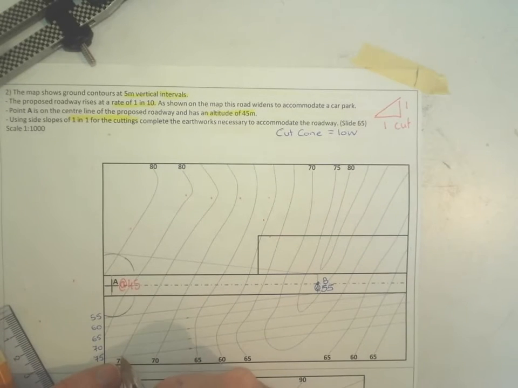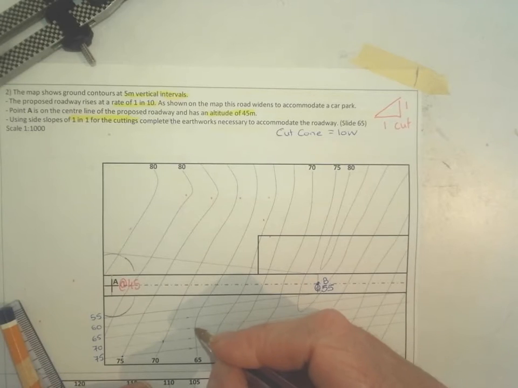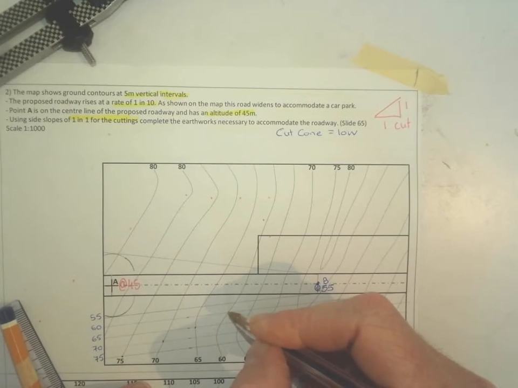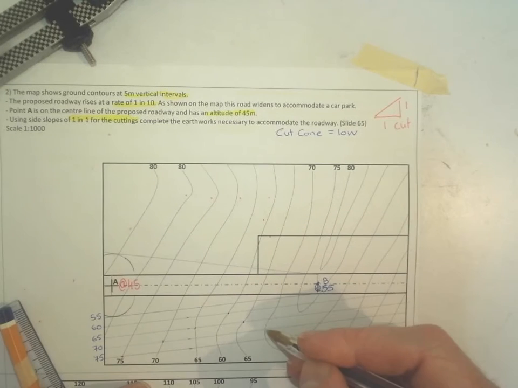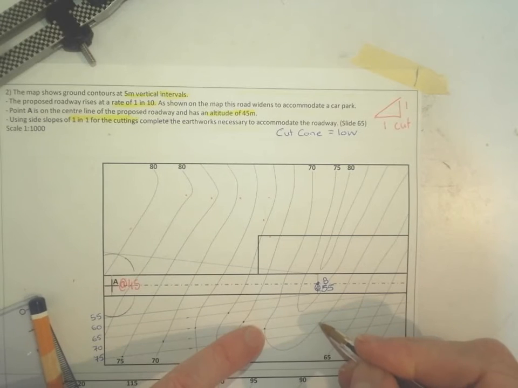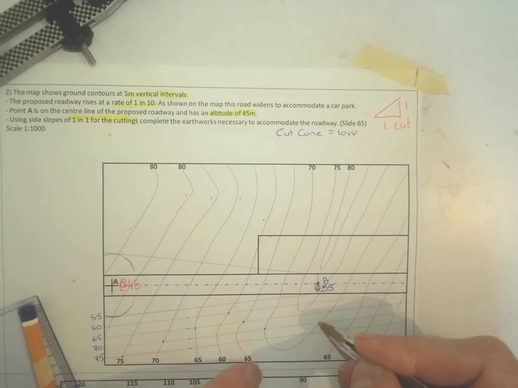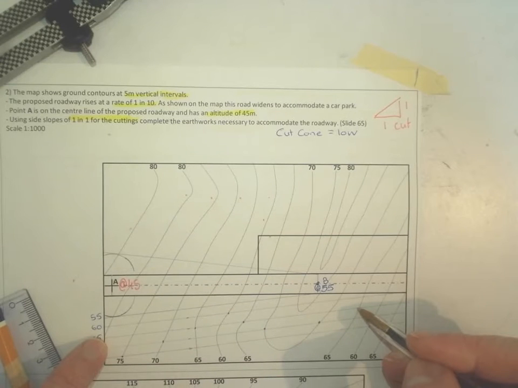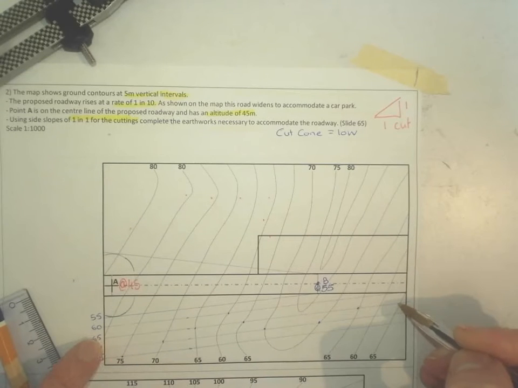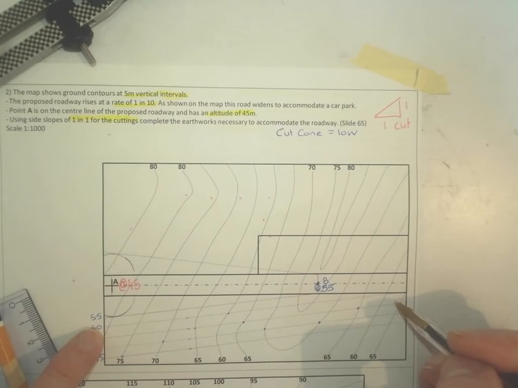So if we start, 75 is here, keep it nice and neat now, 75, 70, 65, 60, back to 65, that we look up here is 70, so back out to 70, we also have a 70 there, 65 here, 65 is also there, 60 comes across and touches it there just before the road.